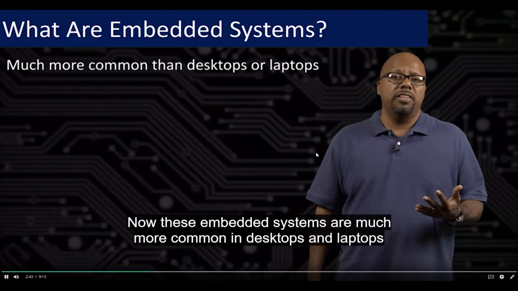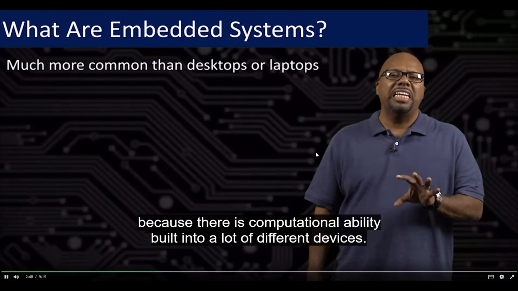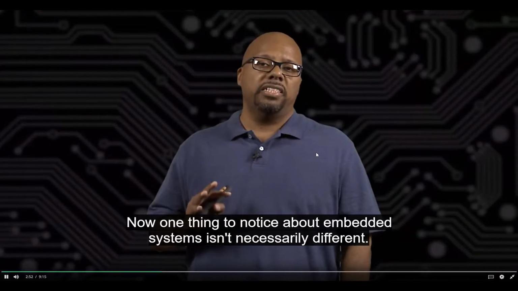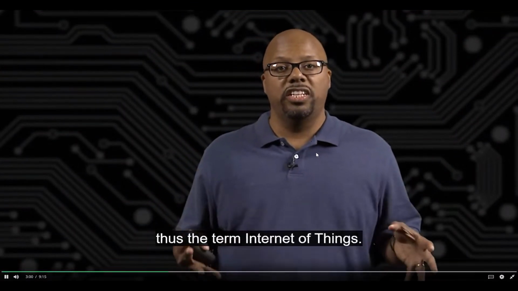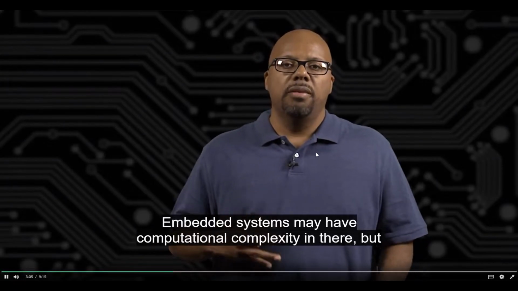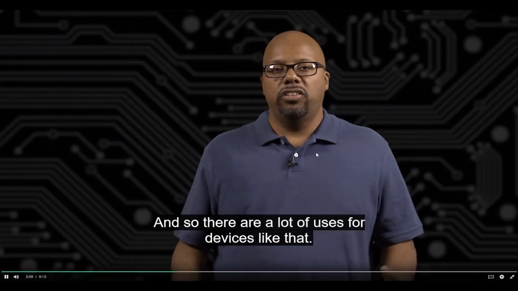Now, these embedded systems are much more common than desktops or laptops because there is computational ability built into a lot of different devices. Now, one thing to notice about embedded systems that can be different than IoT devices: IoT devices are almost always connected to the internet. That's the term Internet of Things. Embedded systems may or may not be. Embedded systems may have computational complexity in there, but no network connection at all. And so there are a lot of uses for devices like that.